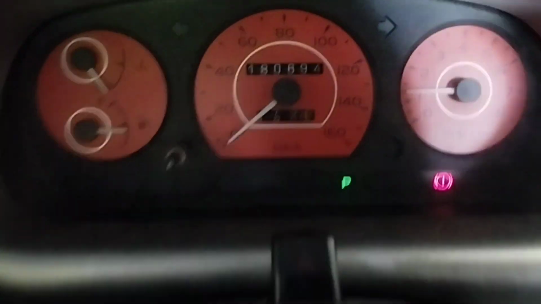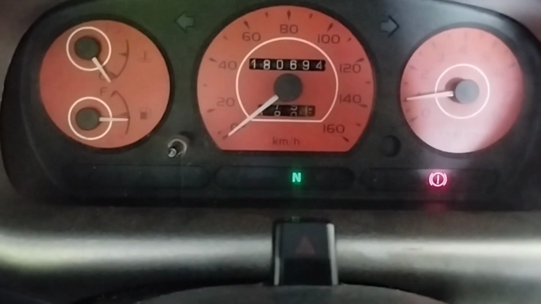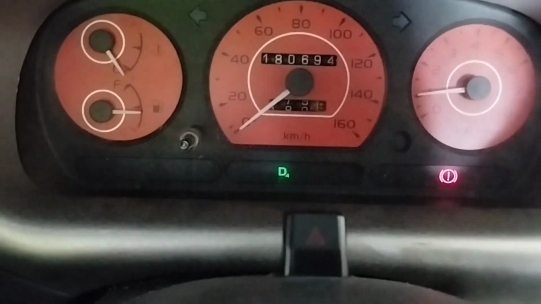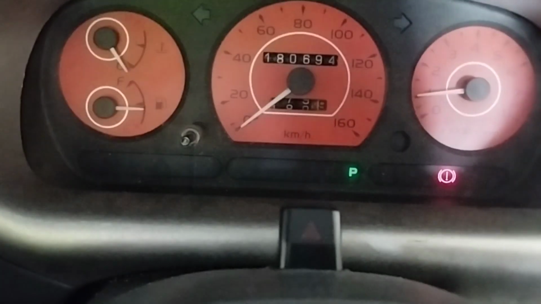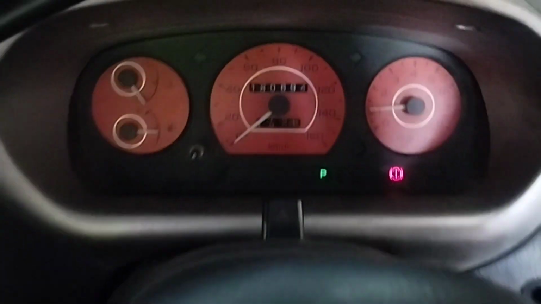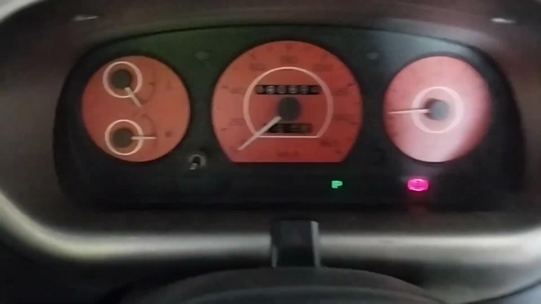I will check if there is any problem by changing the gear shift. The problem with this car was the dashboard: when the gear shift was changed, the meter was giving two gear signals. I changed the gear selector switch, so now there is no problem. Inshallah the problem is solved.